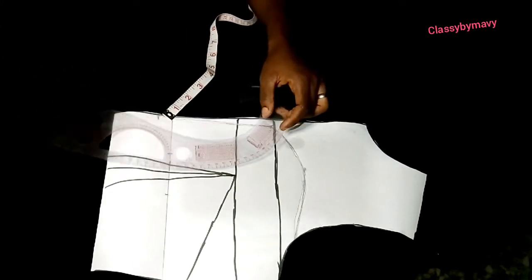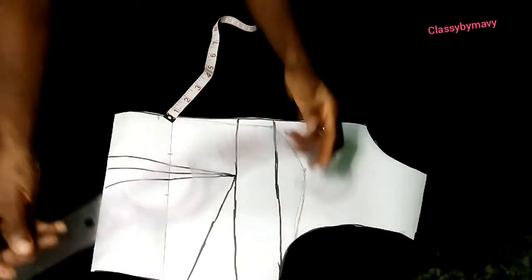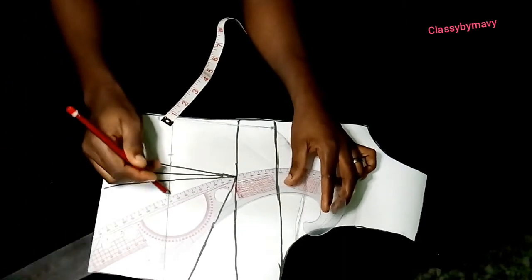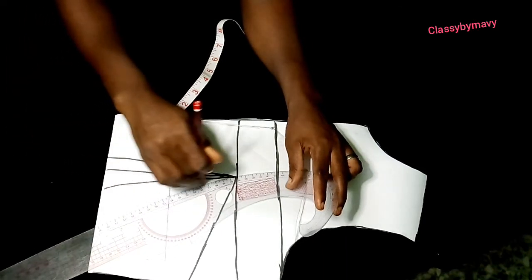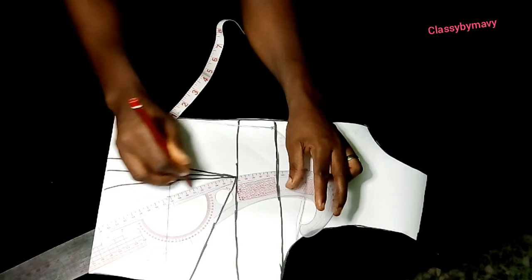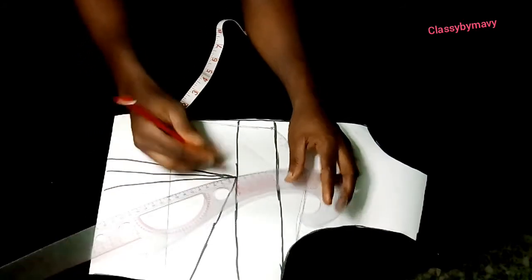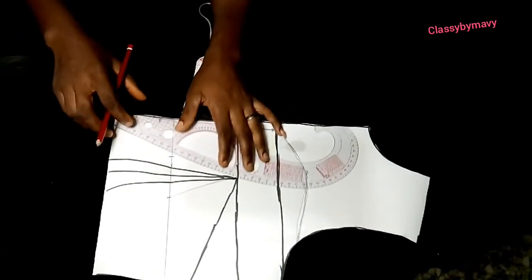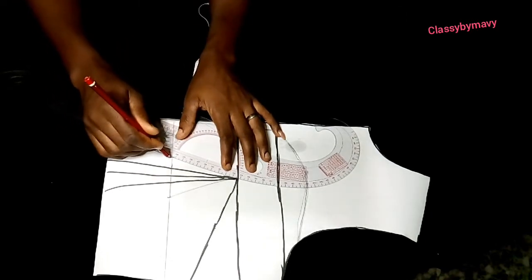Then I turn it over and do the same for this other side, like this. Now our bustier is almost ready. I'll be connecting this point to the waistline using my straight ruler.